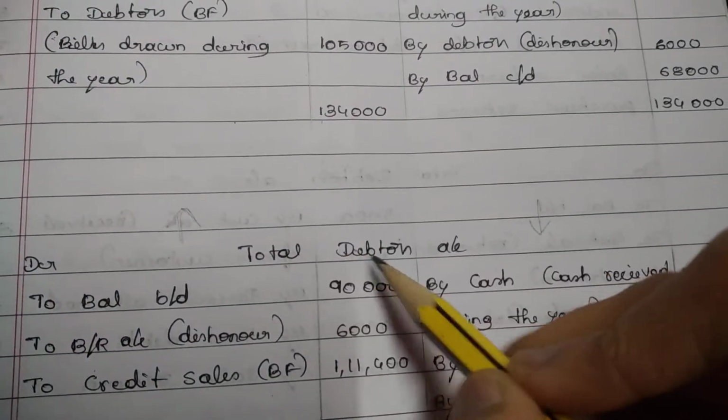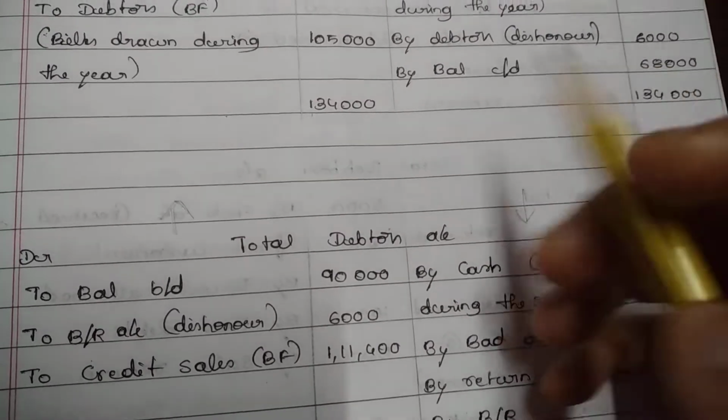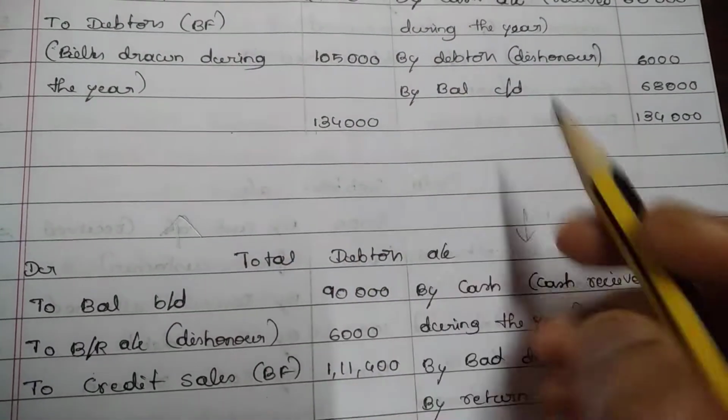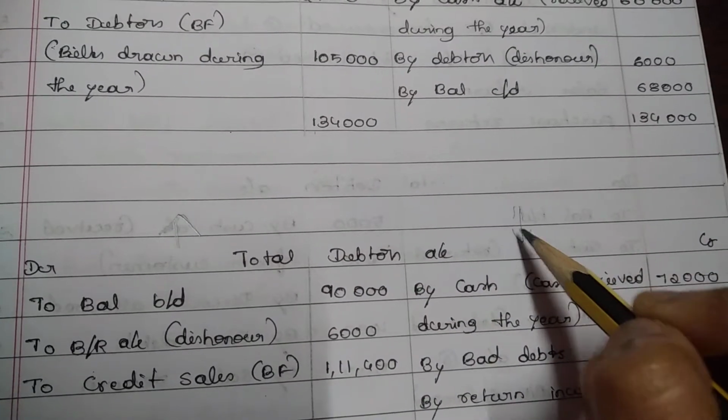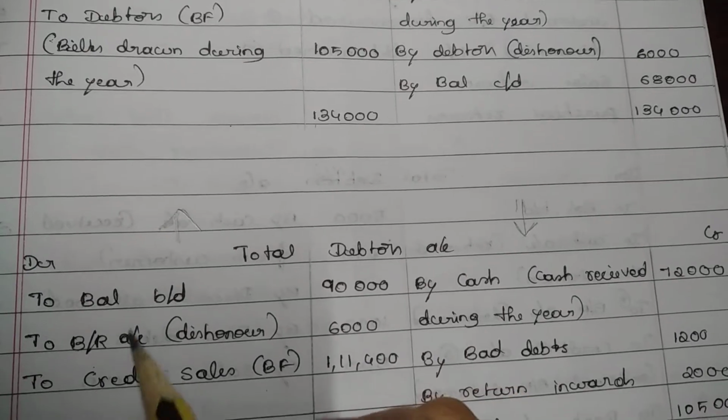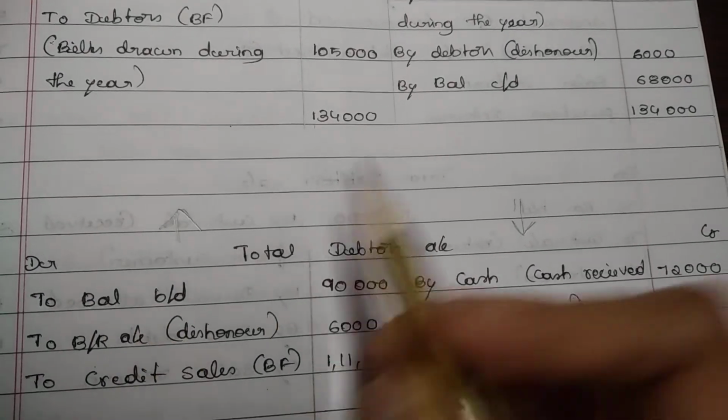Debtors is also an asset. So the debit side is the increase, and the credit side is the decrease.